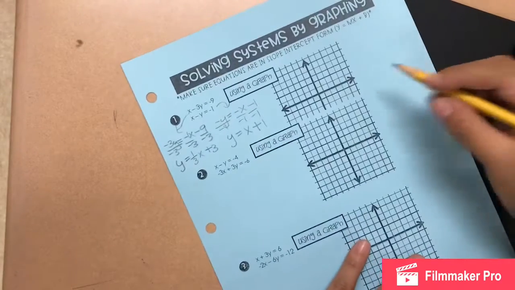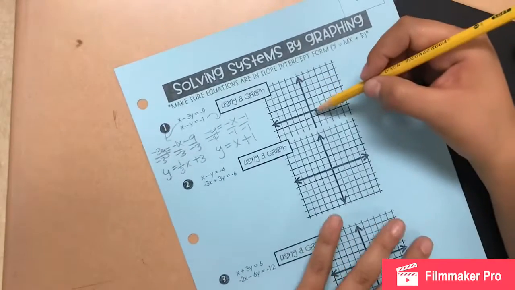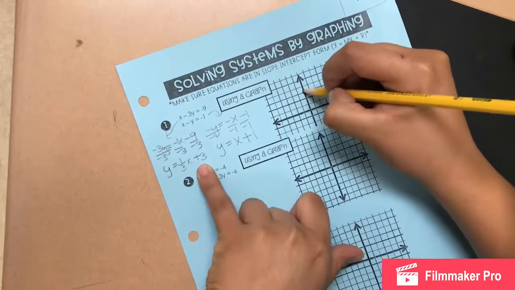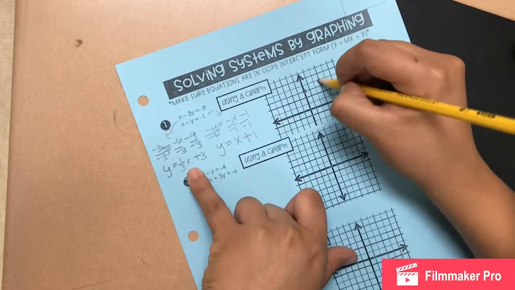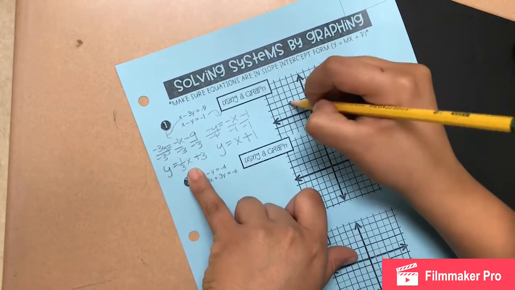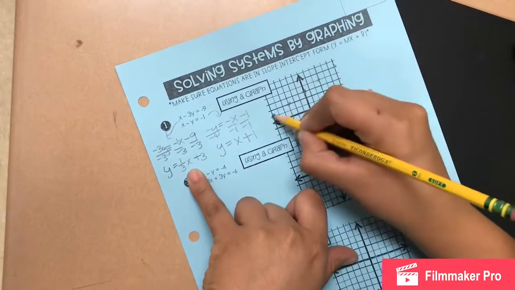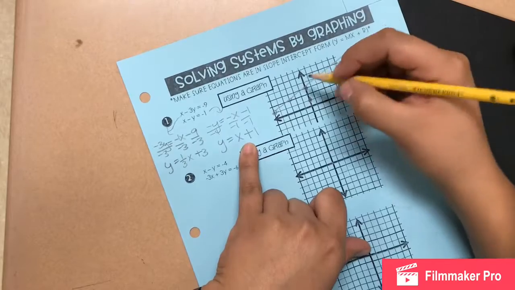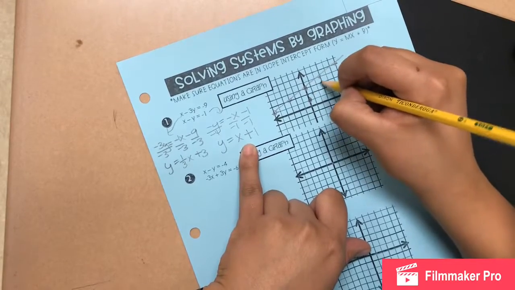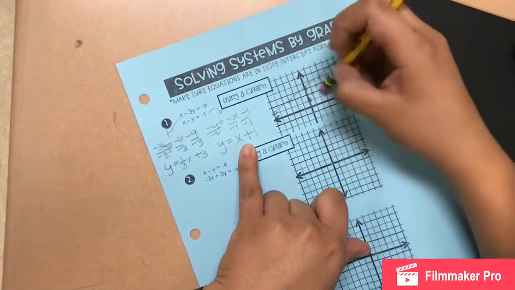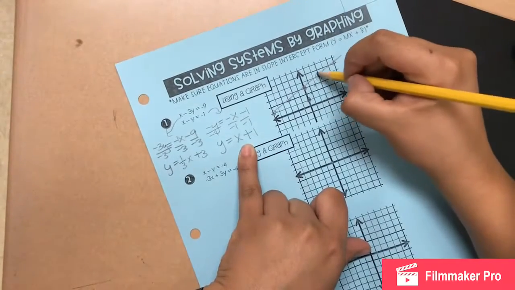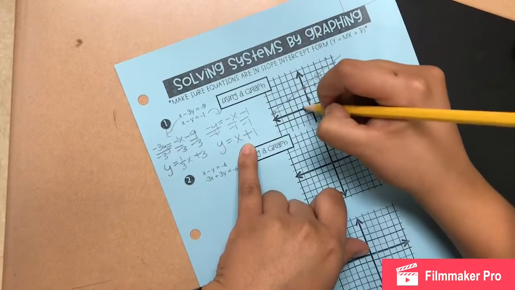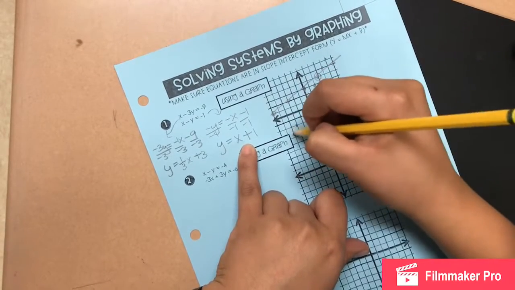If I were to graph it, hopefully this will work because it looks like it got cut off. It would start at the y-intercept of 3, and I would go up 1, right 3, and graph. The second equation starts at 1 on the y-axis, and I go up 1, right 1, and continue. Notice that they do overlap at this point right here.